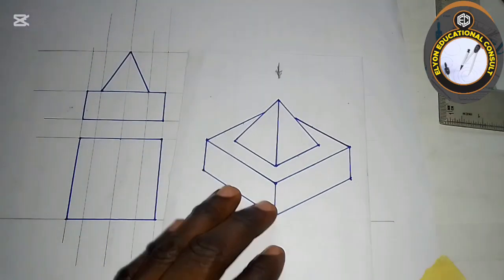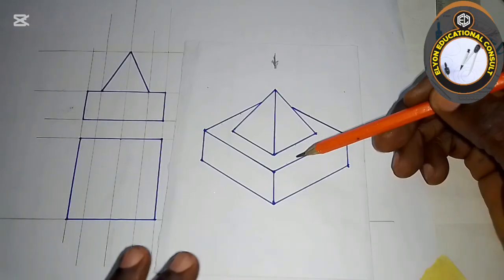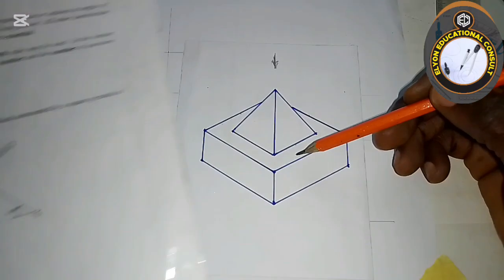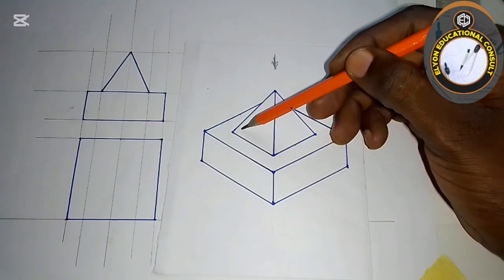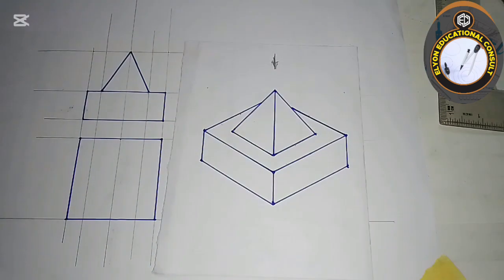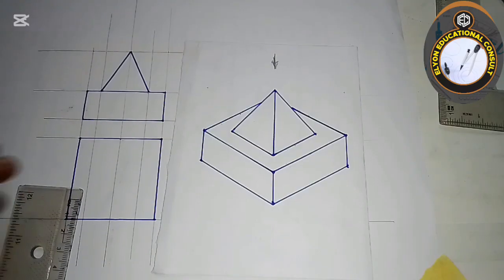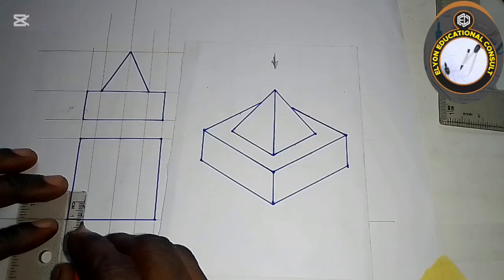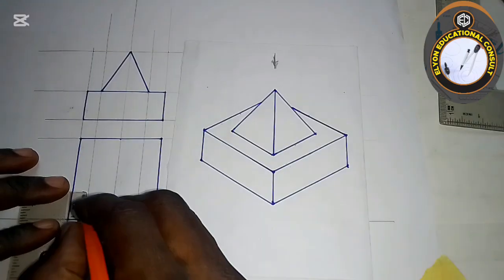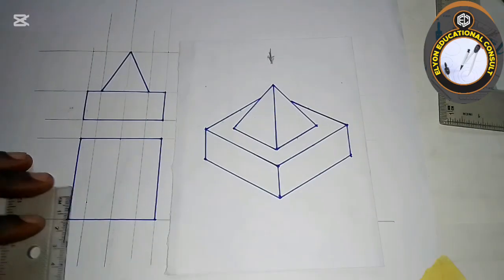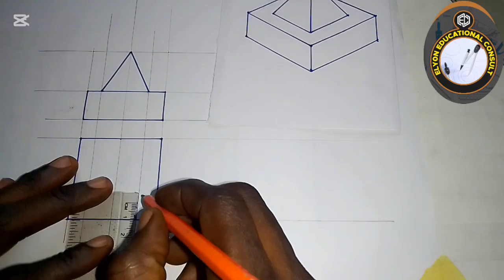So that means we are going to be having here as well 10, 10 at this side, 10 at both sides. So what I'm going to be doing now is just to take 10. I will come to this at 10 millimeters, which is 1. So I'll just come here. So this 10 here, 10 here also.